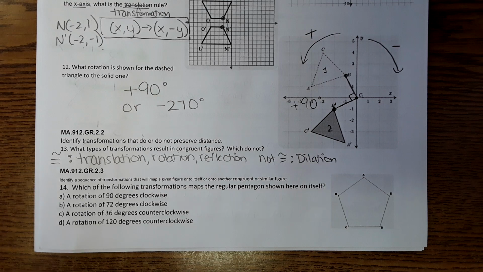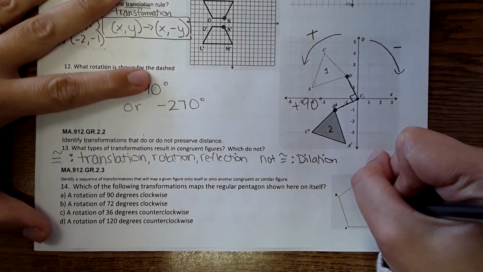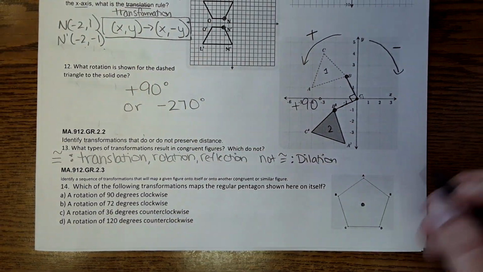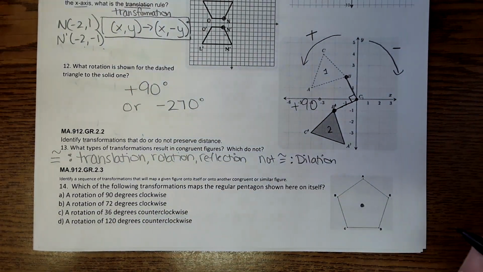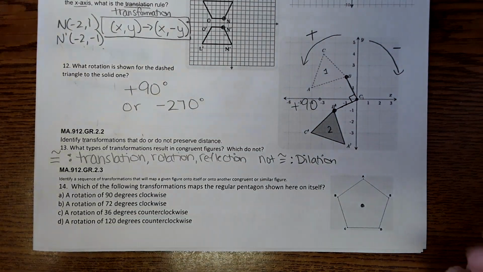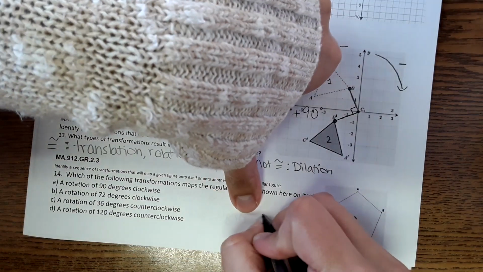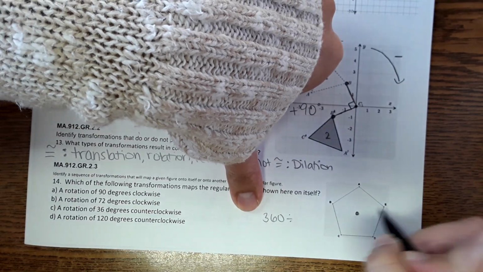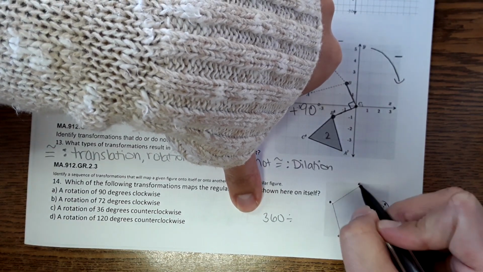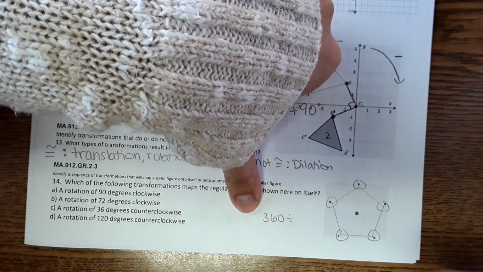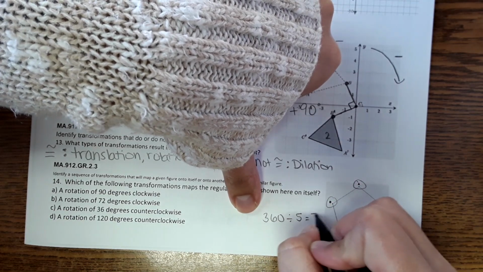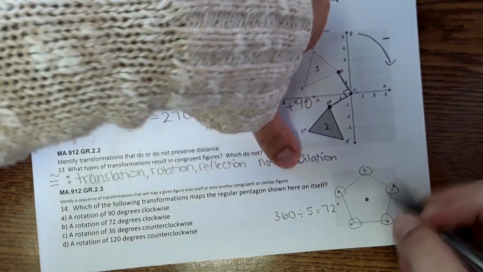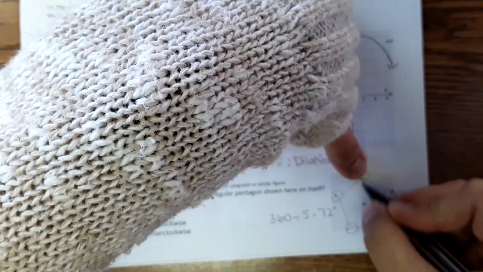Okay, number 14. Which of the following transformations maps the regular pentagon shown here onto itself? Okay, so it's saying if it's rotated about the center, how many degrees would you have to turn it for it to land on itself again? So the way we did this is, okay, a full turn is 360. You can divide that by the number of times it would fall on itself. So we have how many corners? 1, 2, 3, 4, 5 corners. So we divide by 5 and get 72 degrees. So a 72 degree turn would map it onto itself.